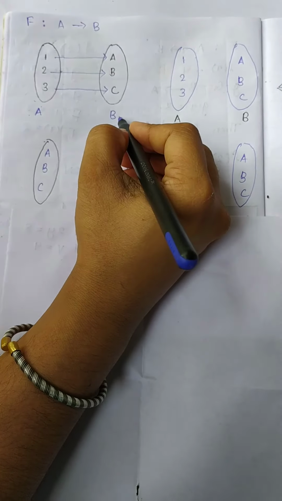Next, we can move on to functions. What is an onto function? If every element in B, that is the images, has a pre-image in set A, then such a function is defined as an onto function.